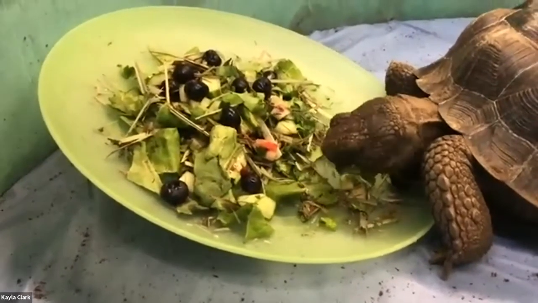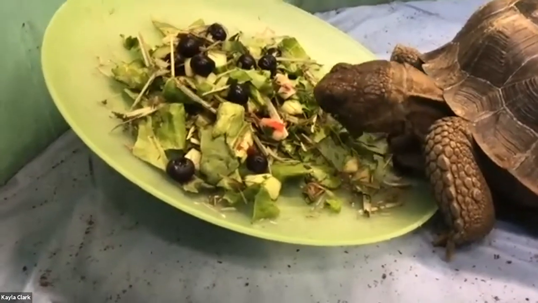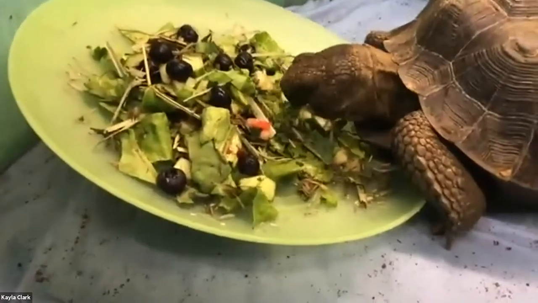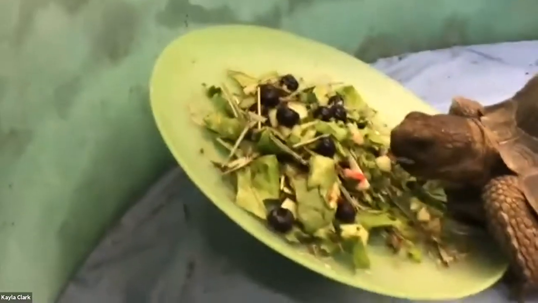But with that, we'll let the tortoise enjoy the salad and turn it over to Epsita to get us started on how you might make a similar snack at home.